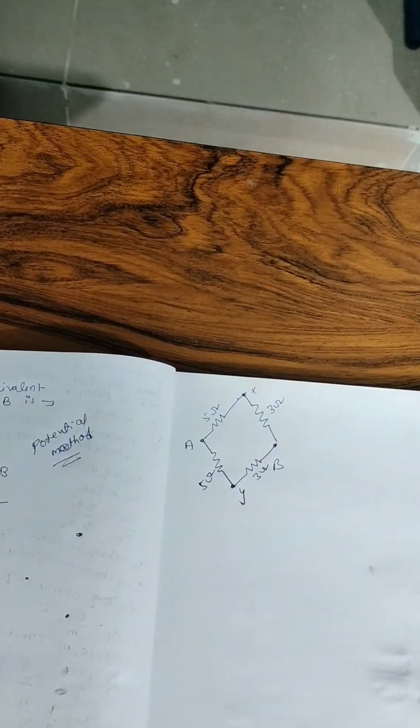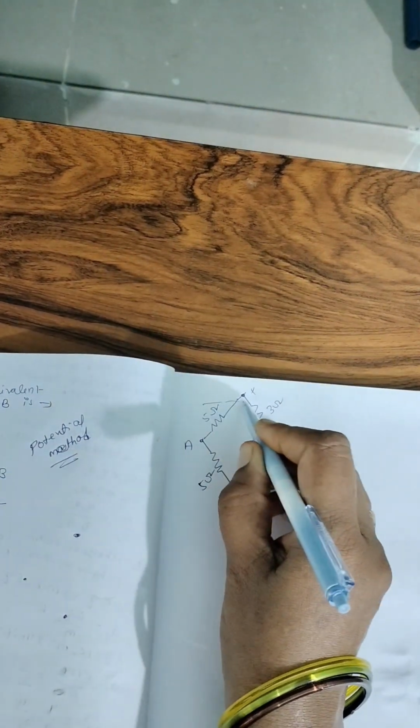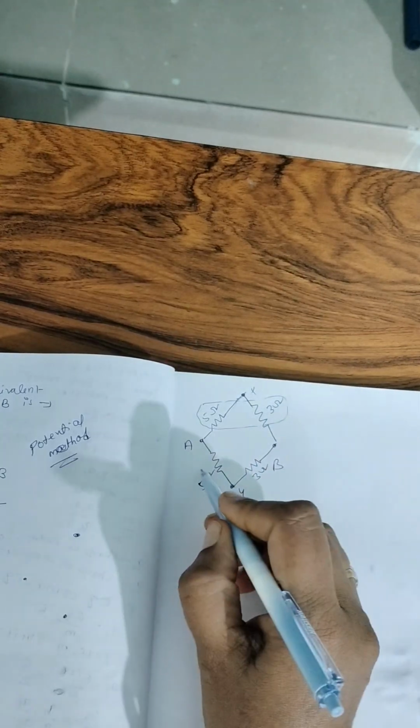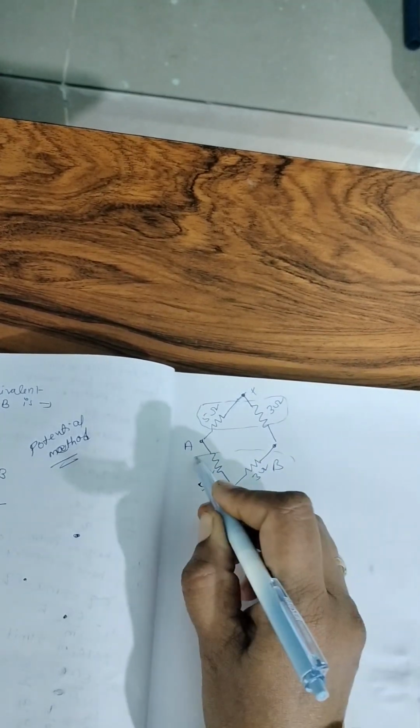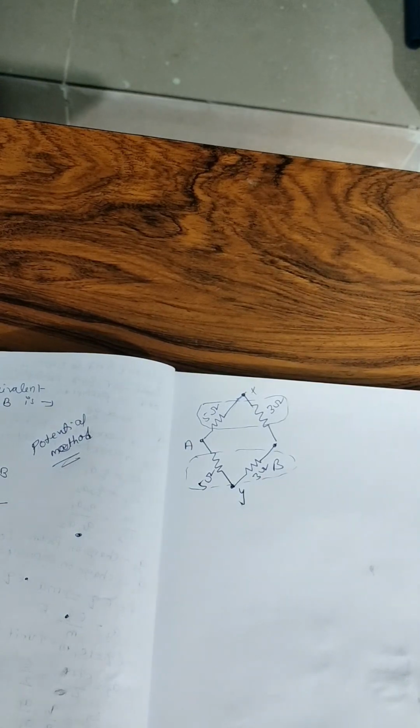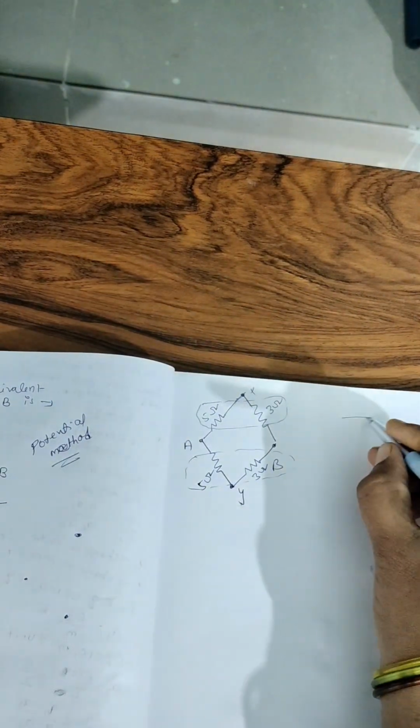Now see, these are in series connection, end to end. Just remember, the second terminal of the first resistor will be connected to the first terminal of the second resistor in such a way.